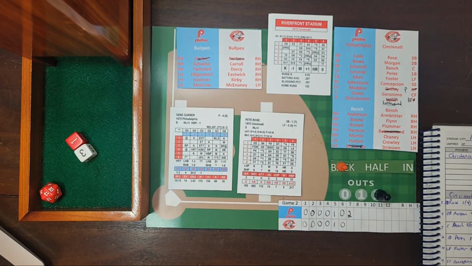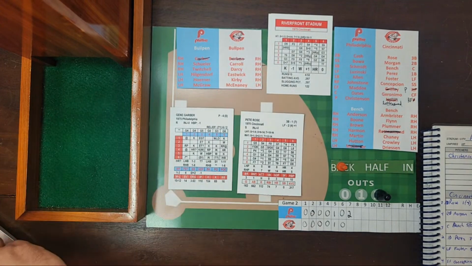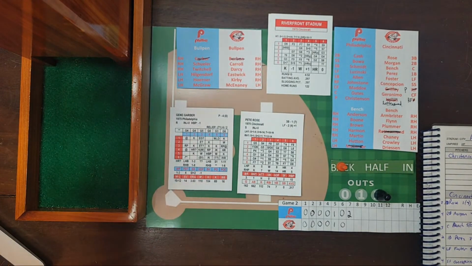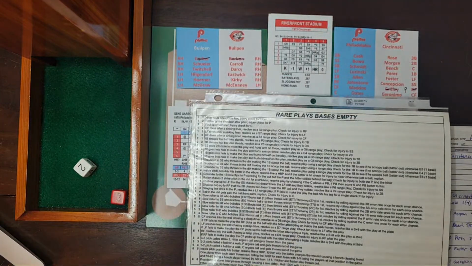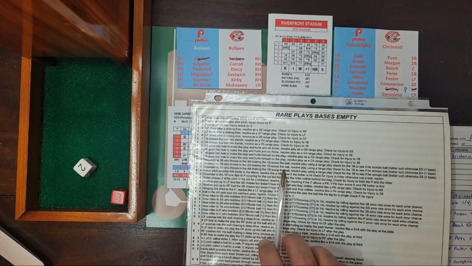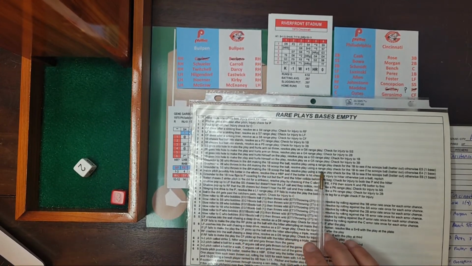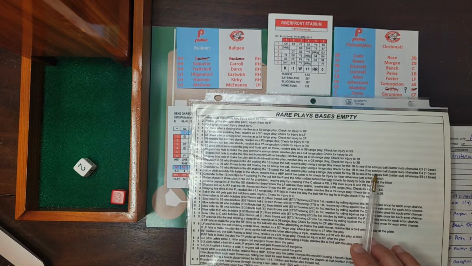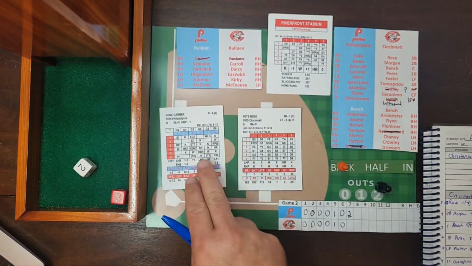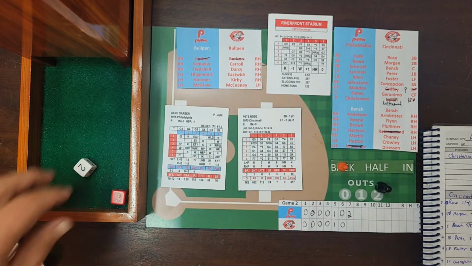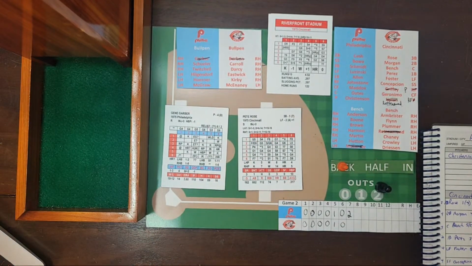1-3, it's a rare play. Why not have a rare play? You hadn't had one yet, might as well. Bases empty, rare play with 2 outs and nobody on. Get a 32. 32 says, grounder to second base who throws in the dirt, making the first baseman scoop the ball. Resolve using a range play check for first base to see if he scoops the ball. All right, so might be an error, might not. We're checking the range of Dick Allen, who is a 3. So 1-3, and he will make the play.